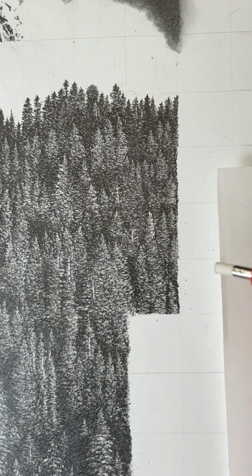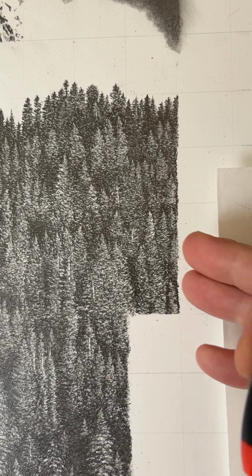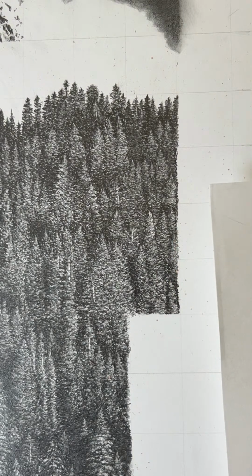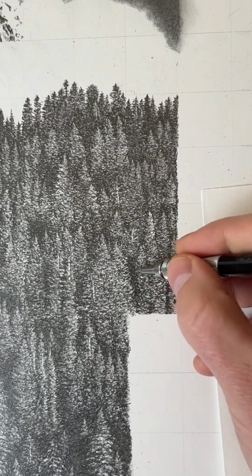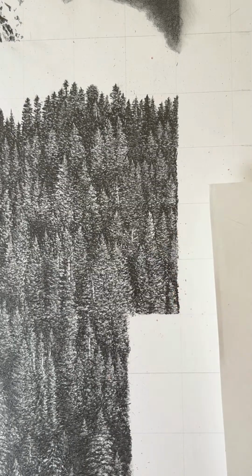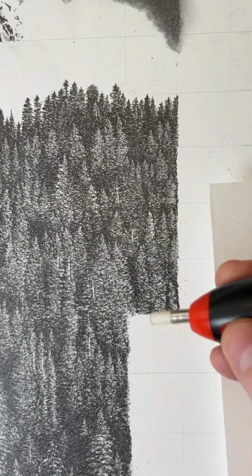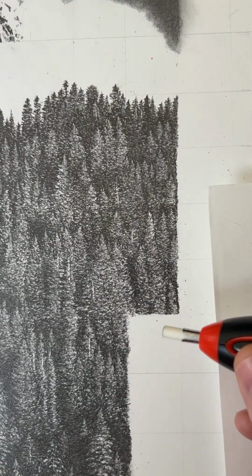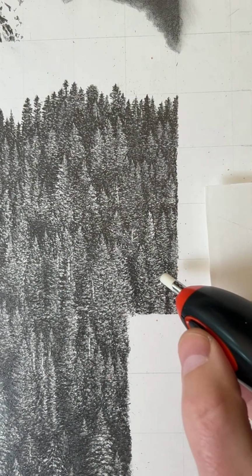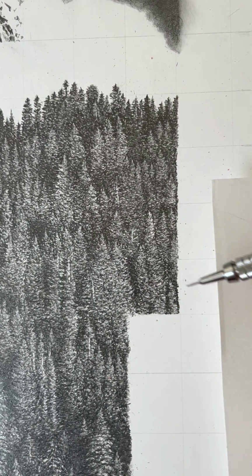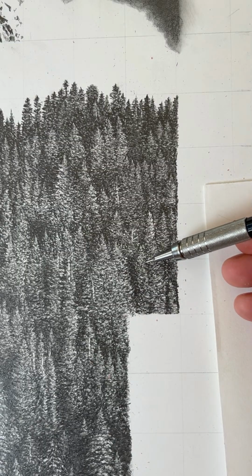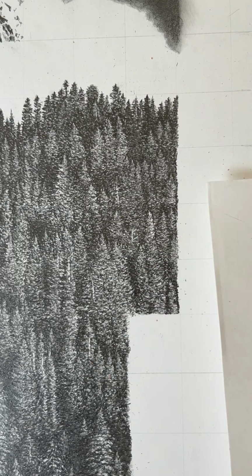So for the little highlights, this is taken just after sunrise, but there's a little bit of sun kind of hitting some branches over here in some cases. For that, I like to just take this electric eraser, which is really aggressive, and just do little taps. See, there's a tree right here, and then this tree is going to have a few little branches poking out.